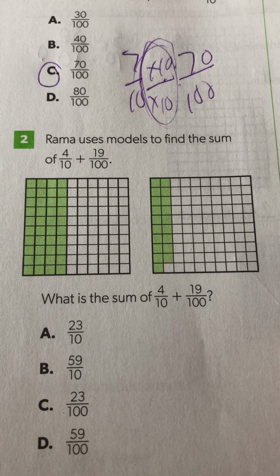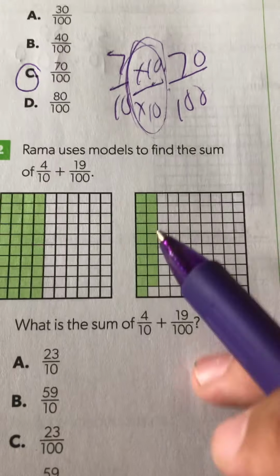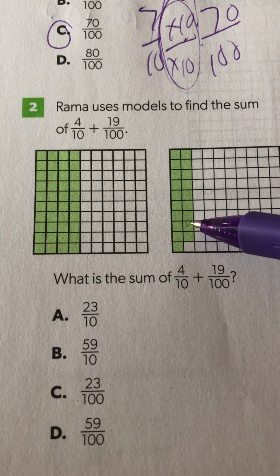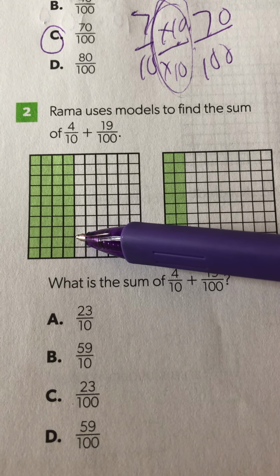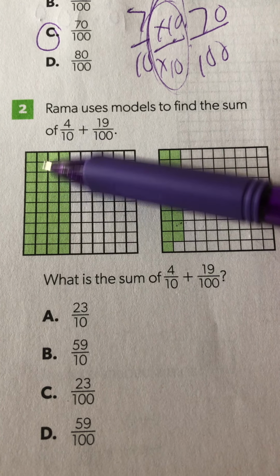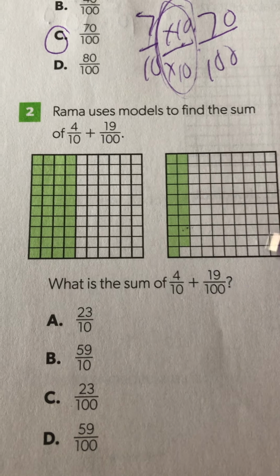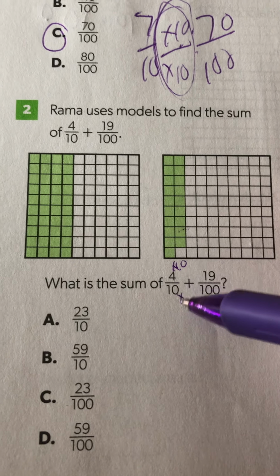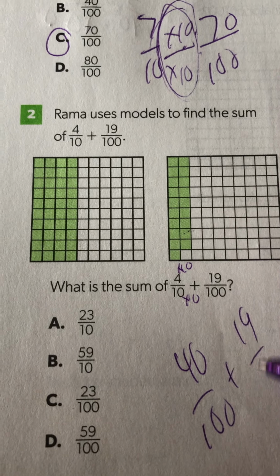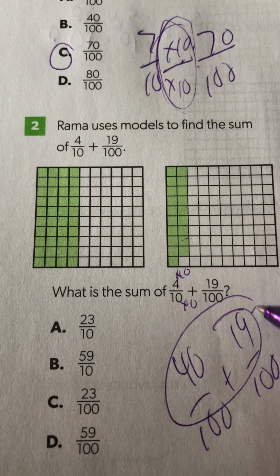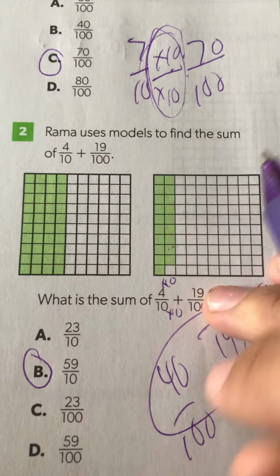Rama uses models to find the sum of 4/10 plus 19 hundredths. So this is going to be your 19 hundredths here, and this is going to be your 4/10. But what she did is that she converted this already into 40 hundredths. So she did times 10 times 10, and she got 40 hundredths plus 19 hundredths. So she added the top and got 59 hundredths, or B.